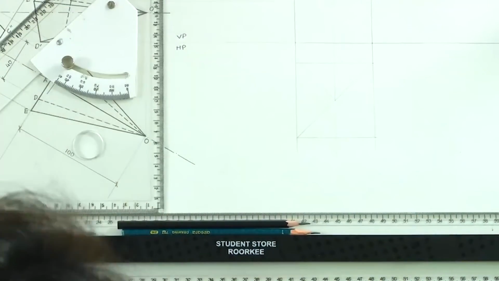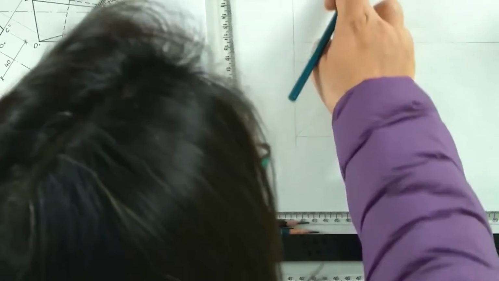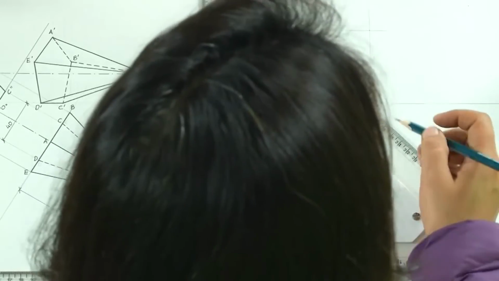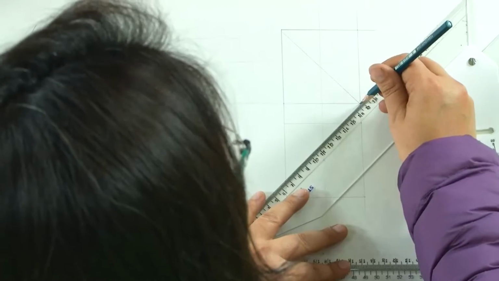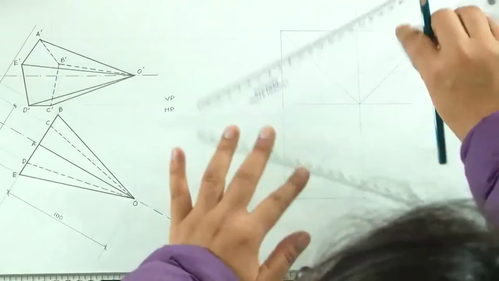So, we will draw this cube, we will rotate it in such a manner that it now makes an angle of 45 degrees. So, we will rotate this entire drawing of the elevation by 45 degrees. So, we will just make this entire thing inclined by 45 degrees here.